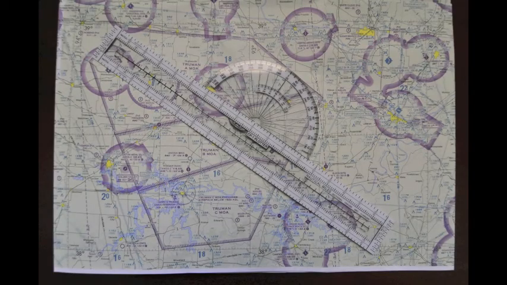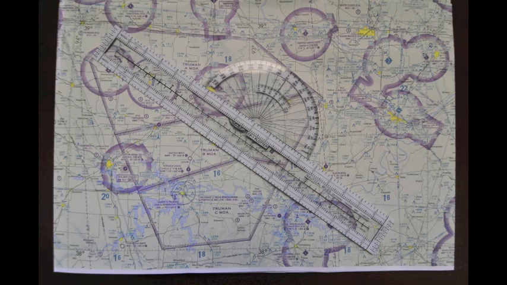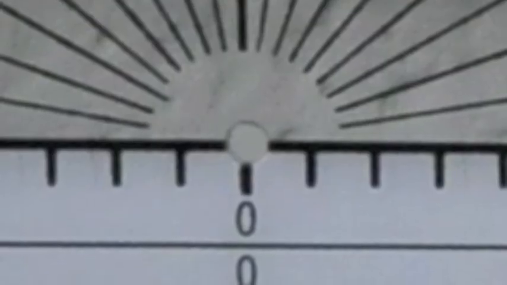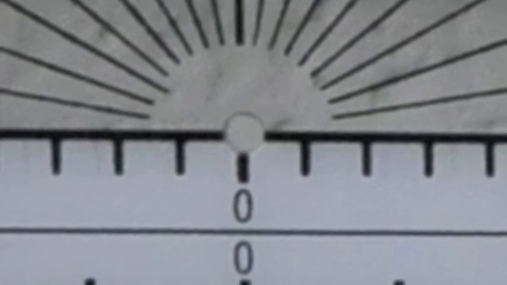Line up your plotter with both airports and use your pencil to draw a dark line between the airports. This will serve as your course. Now, find a line of longitude that intersects with your course. Place your plotter on your course and center the azimuth on a line of longitude.